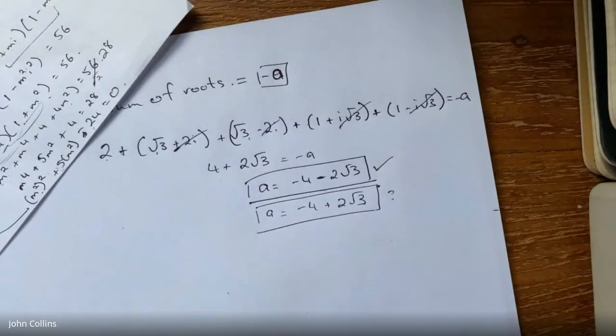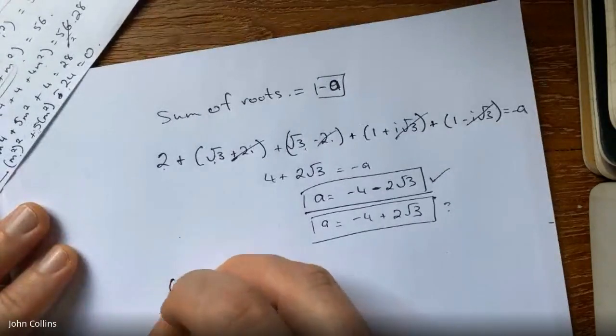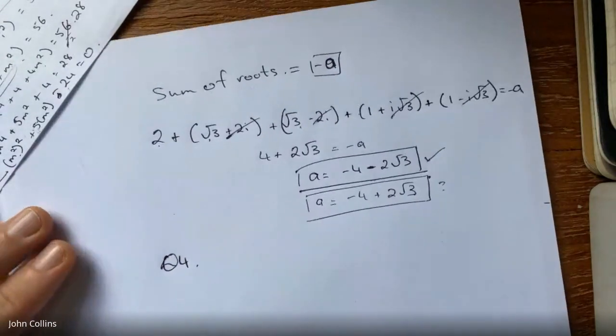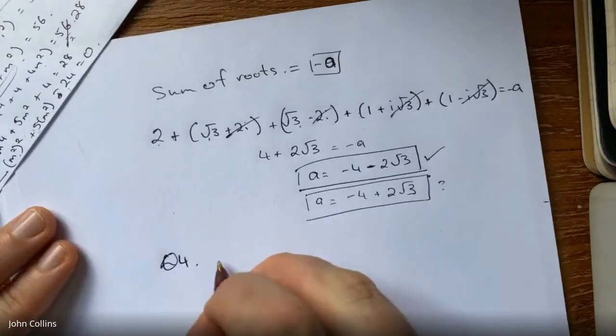All right, moving on to question 4. Oh, a proof. How did you get on with this one?